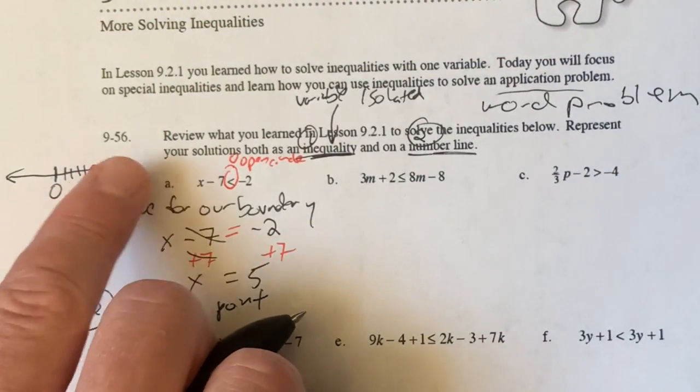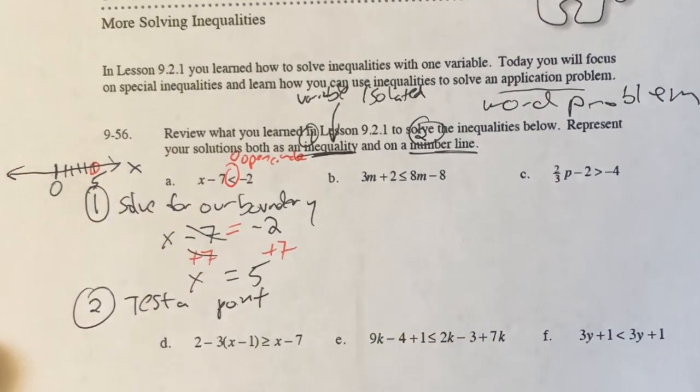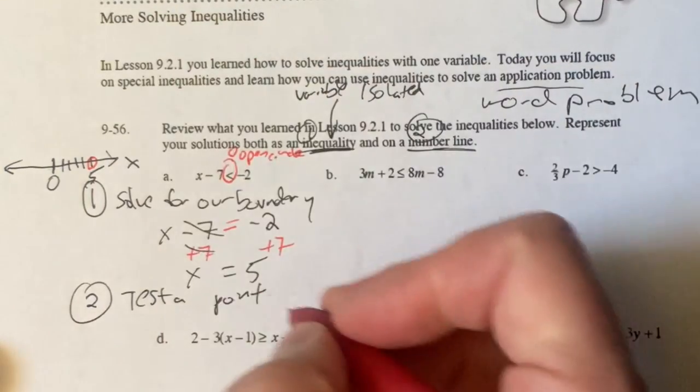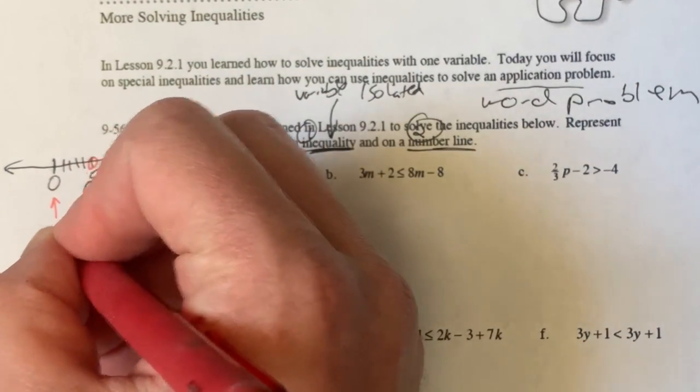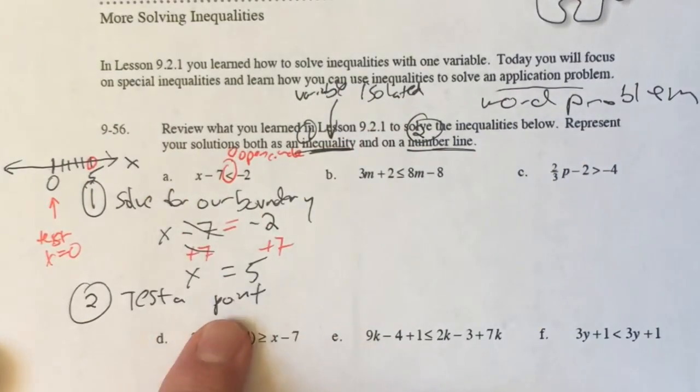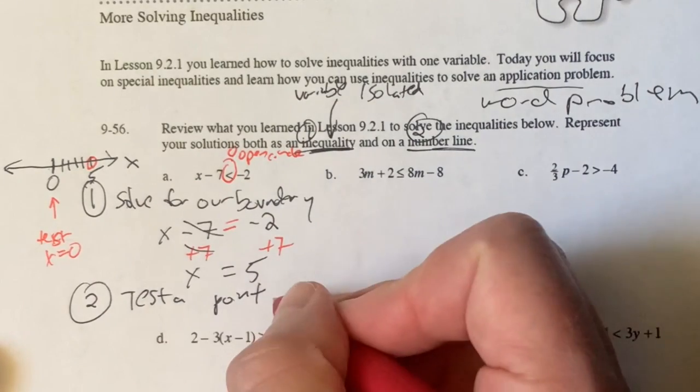Now I need to figure out whether my solution is going to be the values bigger than 5, or less than 5. If I'm going to test a point, I'm probably going to test this point right here. Let's test x equals 0 in the original inequality to see if 0 is a solution. So let's check it out.